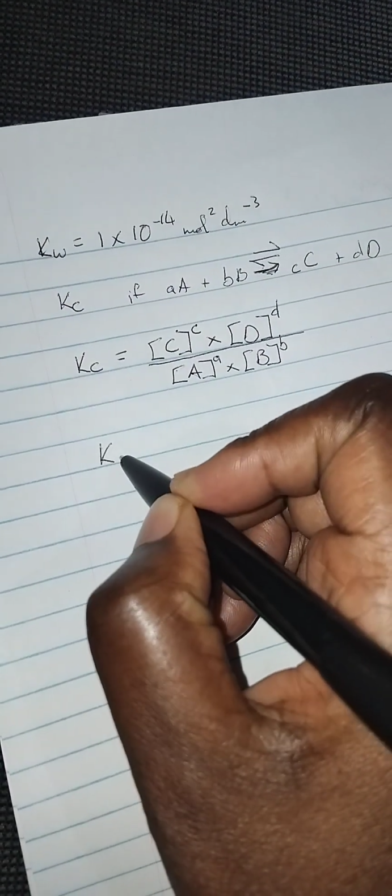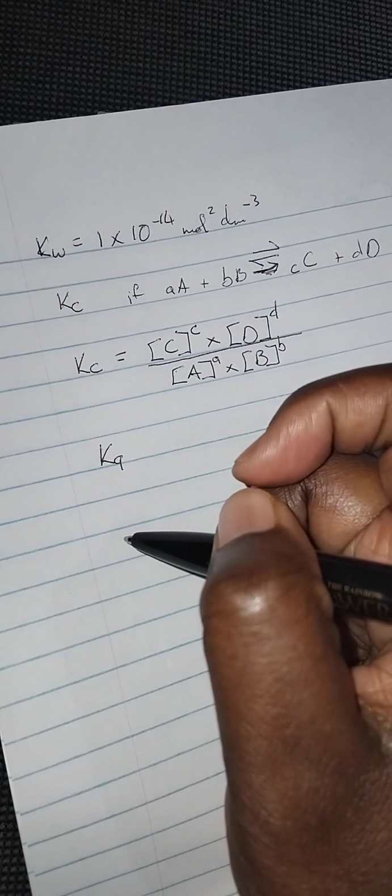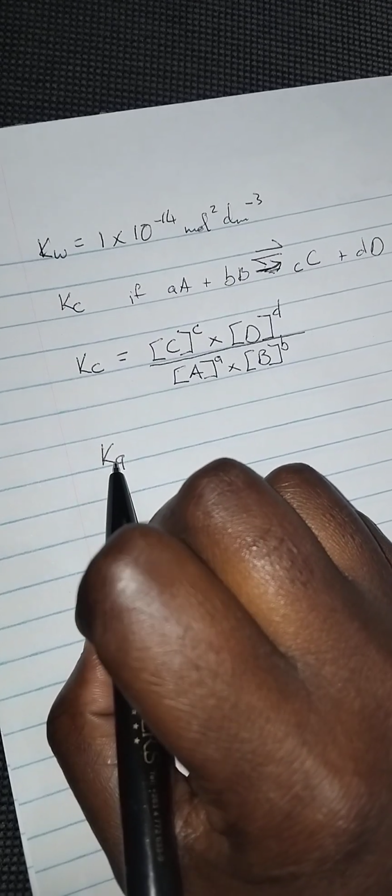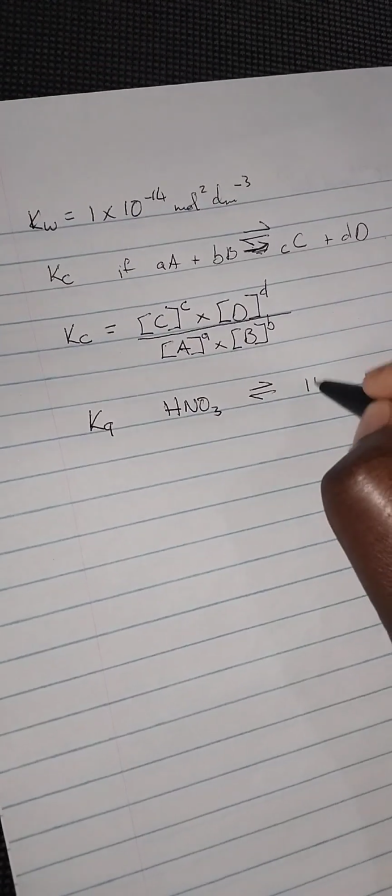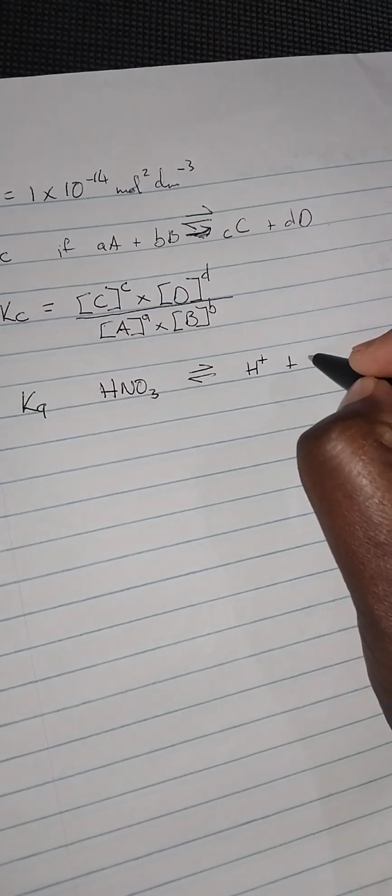So we then get Ka, which is our equilibrium constant for acids, right? So if we say our acid, say nitric acid, dissociates, especially in water, it gives us our proton and our anion, which is the nitrate ion.